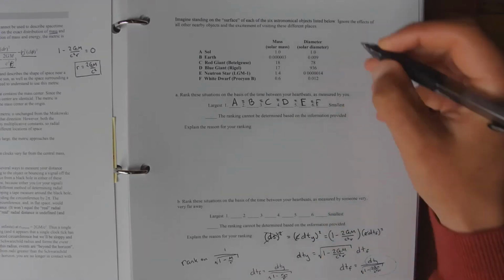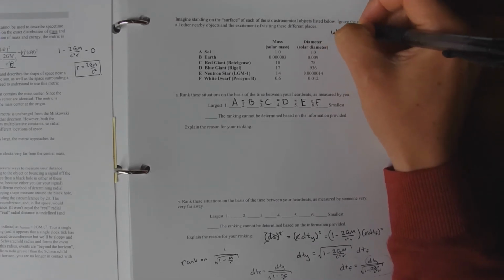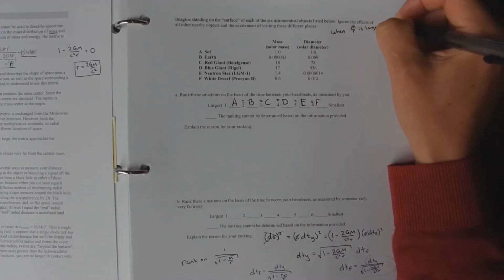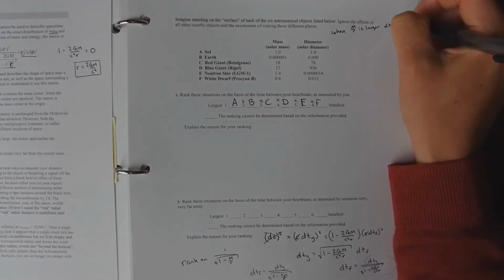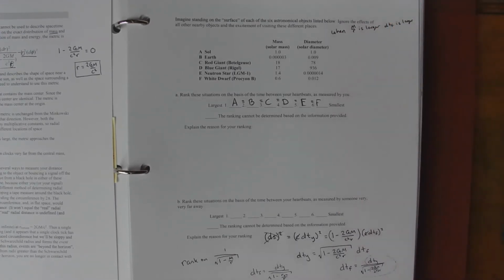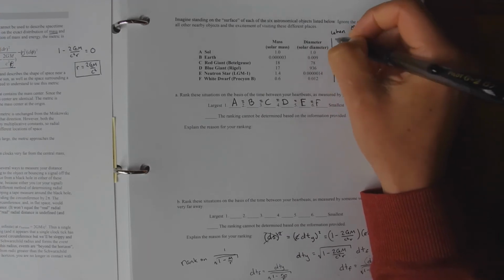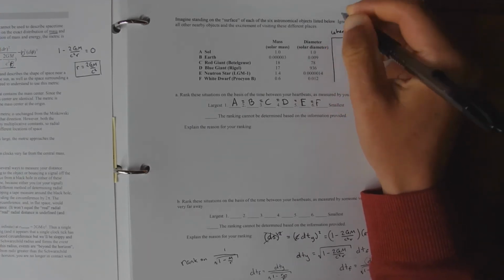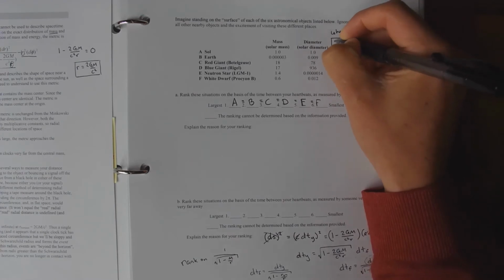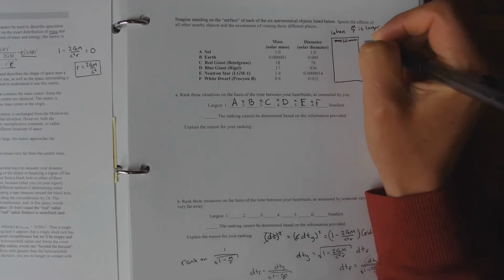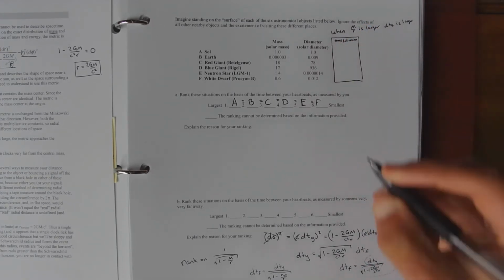So I'm just going to put it up here. When m divided by r is larger, DTF is larger. So that is how we are going to do our ranking. So then up here in my table, I'm just going to add another column. And this is going to be for the mass divided by the diameter, which again isn't exactly what we have in our equation here, but since it's a ranking problem, it will all work out.